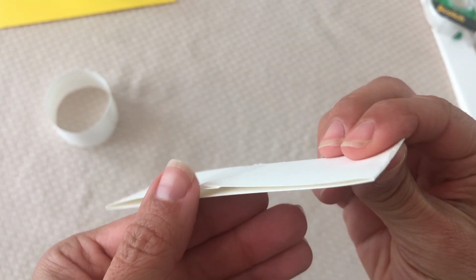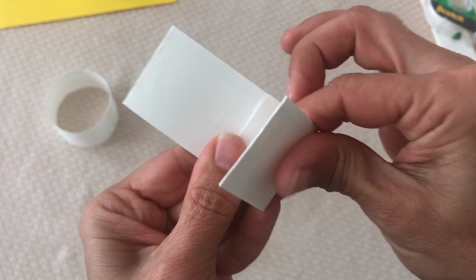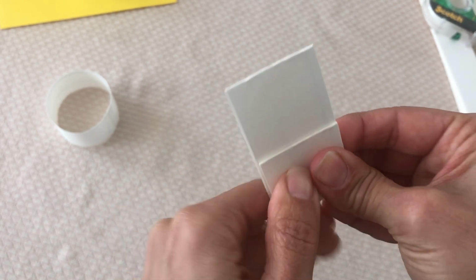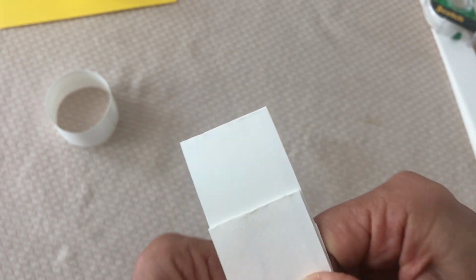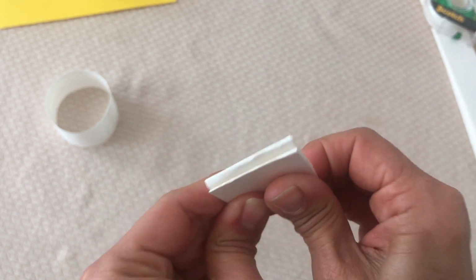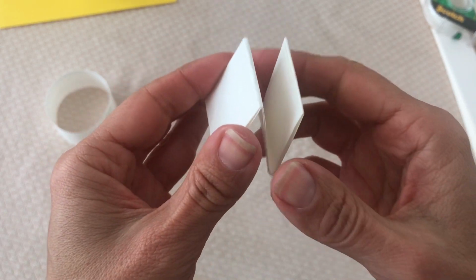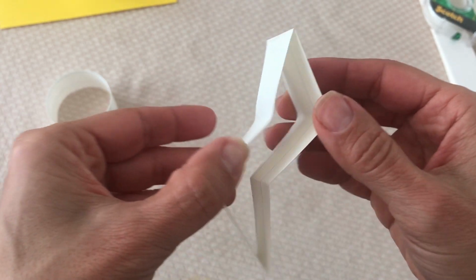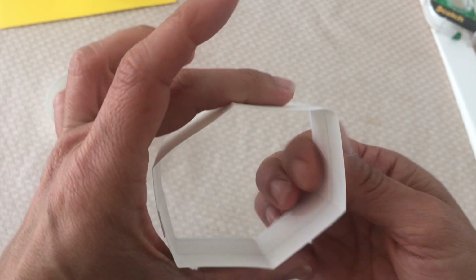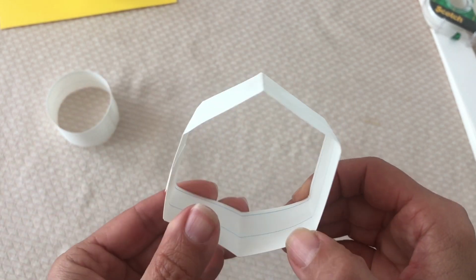Then you're going to fold one side about 1/3 of the way, and then again flatten, and then fold the other 1/3 all the way back. And then now if I open all of my folds, I have created a hexagon.